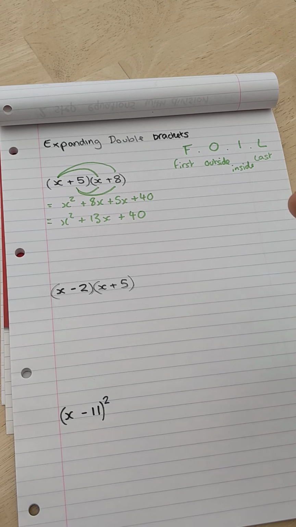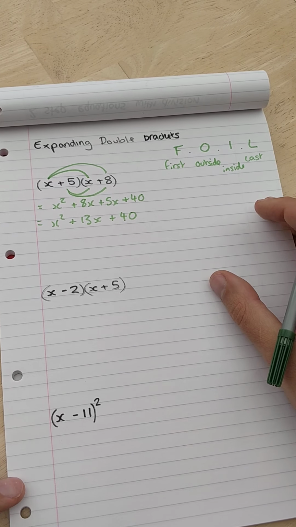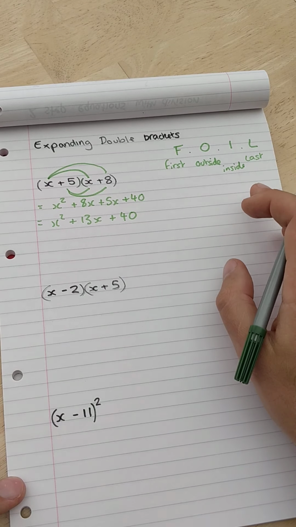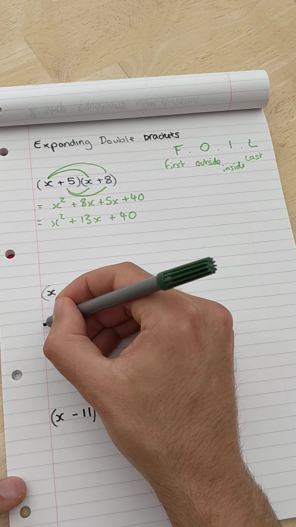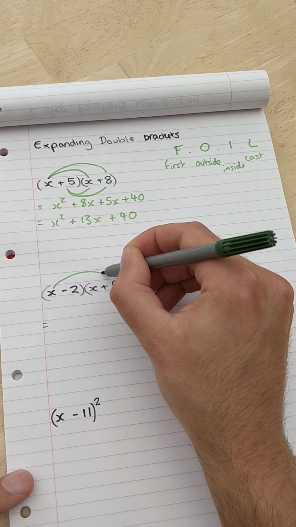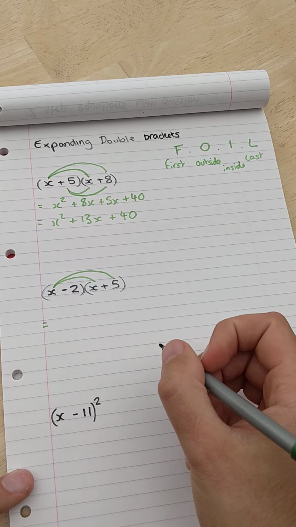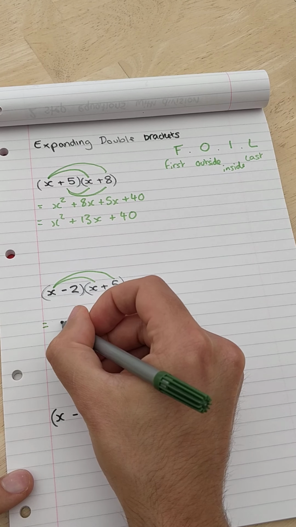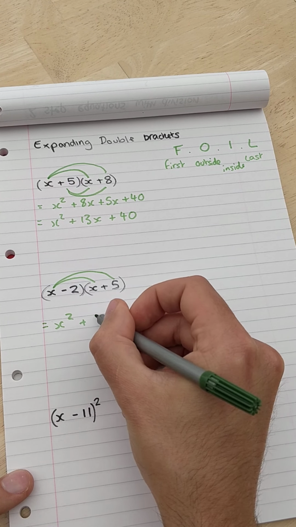You've got to make it mathematically, almost grammatically correct. Okay? Now, if you don't want to remember the whole FOIL thing, just remember the lines, and make sure everything gets multiplied by everything else. So here we've got x times by the x and the x times by the 5. So that would give me x squared and x times the 5, plus 5x.